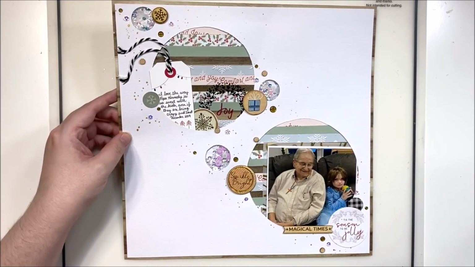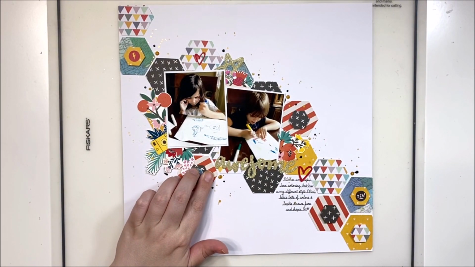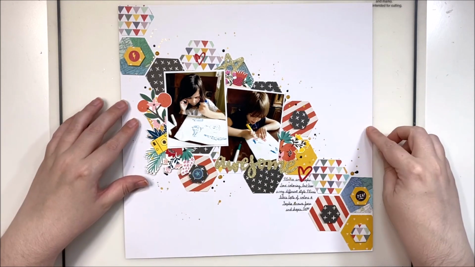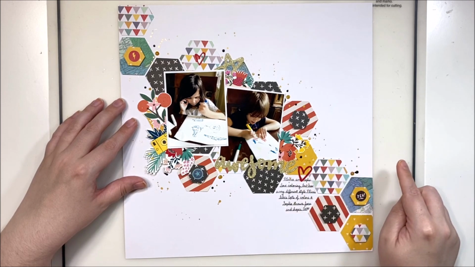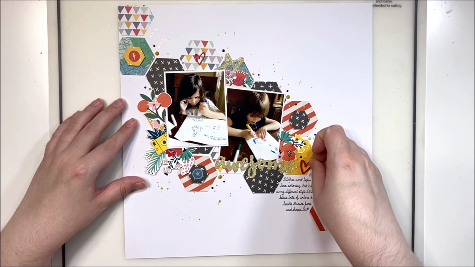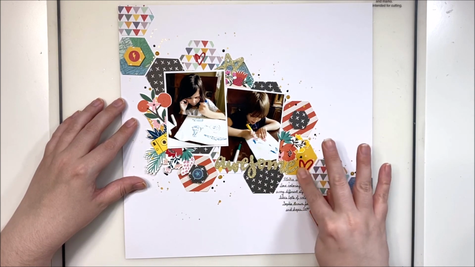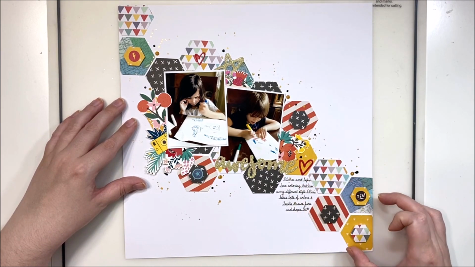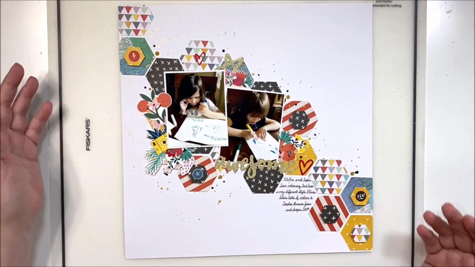This is really fun. With this one, I am not using any kind of a cut file or cutouts or anything like that. Instead, I've used a large hexagon punch. This does not belong here. It belongs there. There we go. I've used a large hexagon punch and then just pieced together a design in the background that goes from one corner to the other.